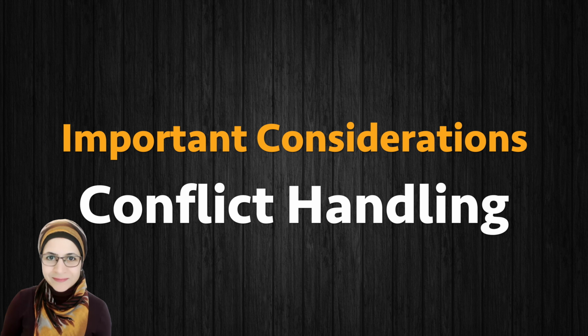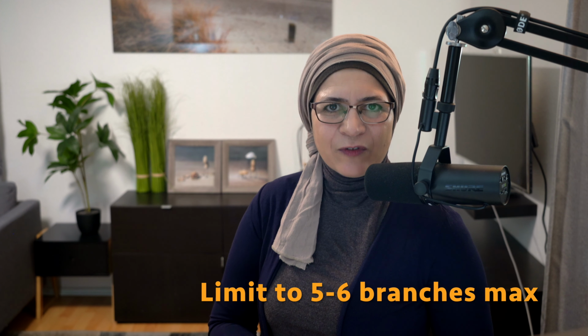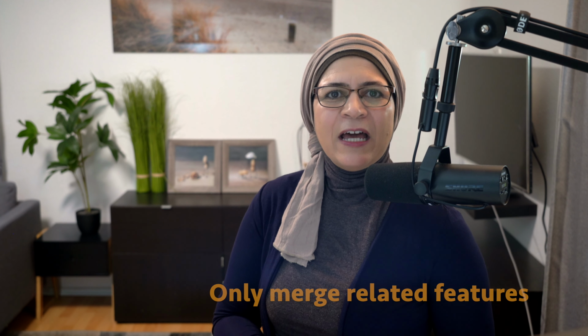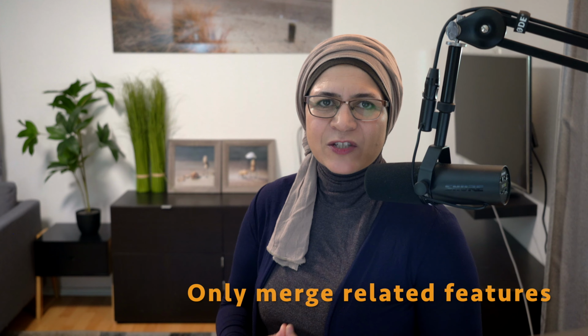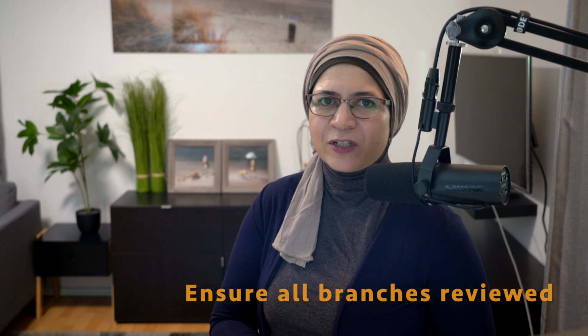Important considerations. Conflict handling. Octopus merges refuse to proceed if conflicts occur. This is a safety measure to prevent complex conflict resolution scenarios. Best practices. Limit to 5 or 6 branches maximum, and only merge related features together. Ensure all branches are properly reviewed before merging.